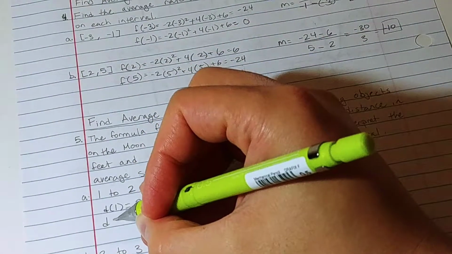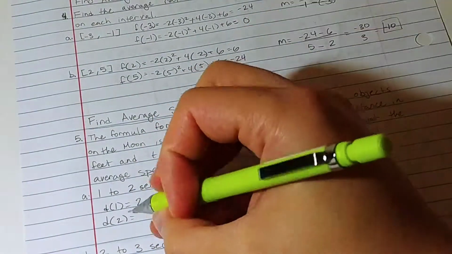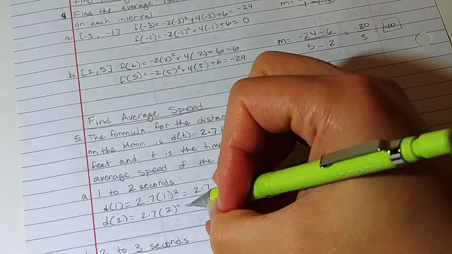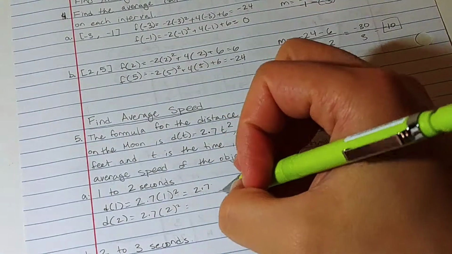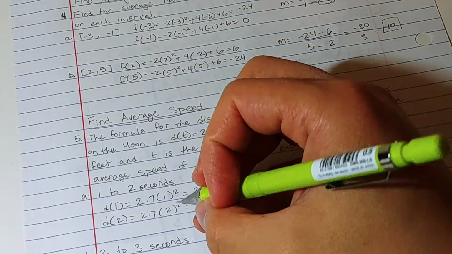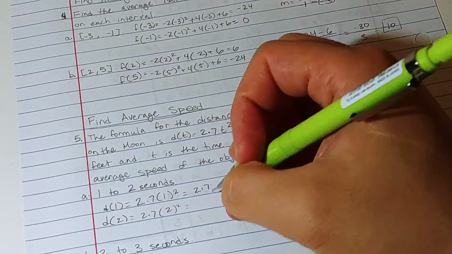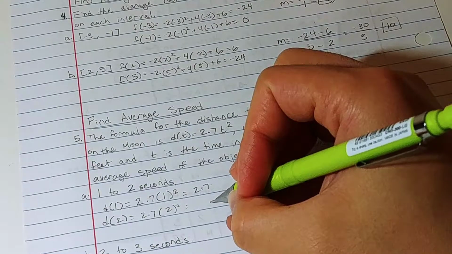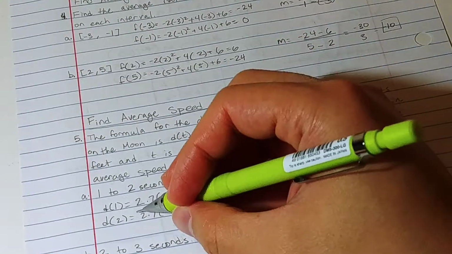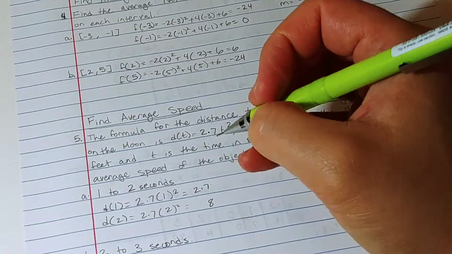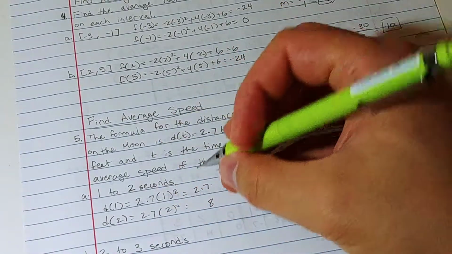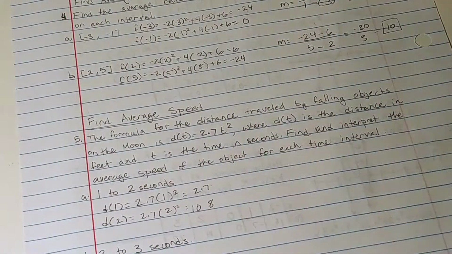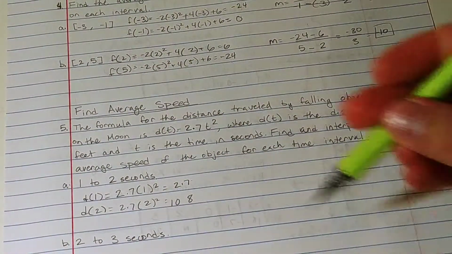Alright, and then we're going to do d of 2. So 2.7 times 2 squared equals, 2 squared is 4 times 2.7, so 10.8.